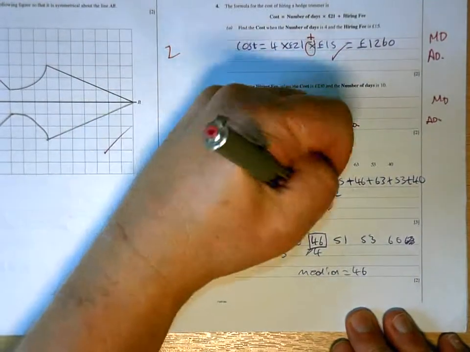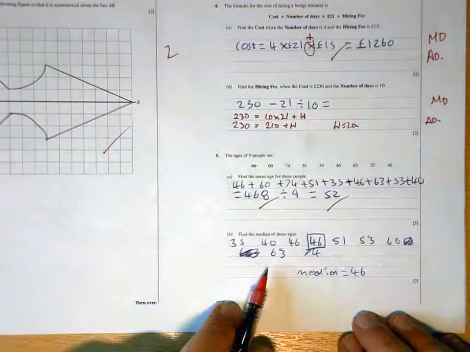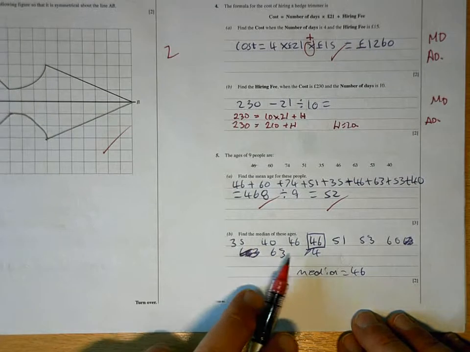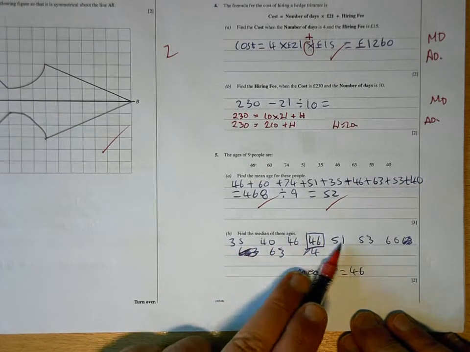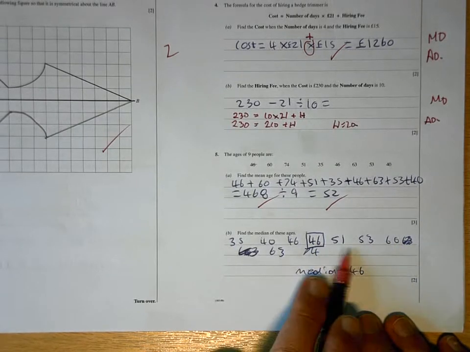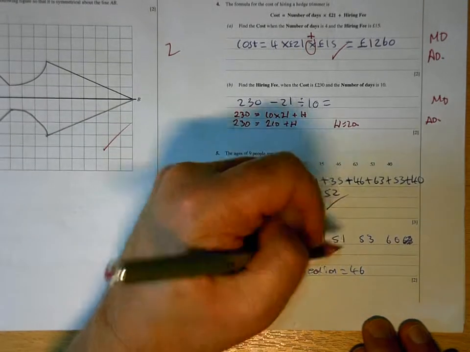That is good and correct. This one isn't. That's not the middle. Okay, you should have 9 numbers. 1, 2, 3, 4, 5, 6, 7, 8, 9. You put them in order, which is correct. But the middle one is this.